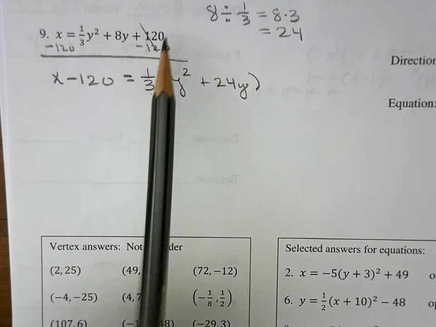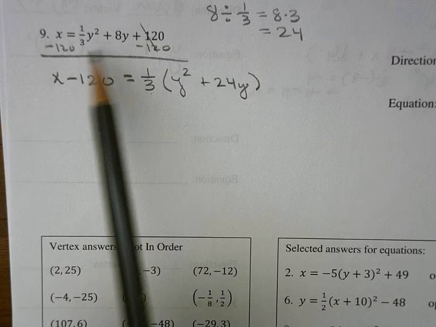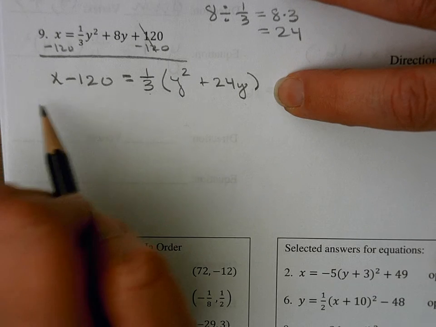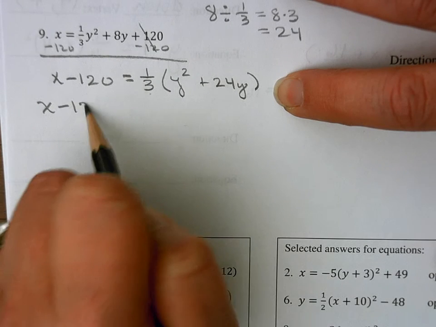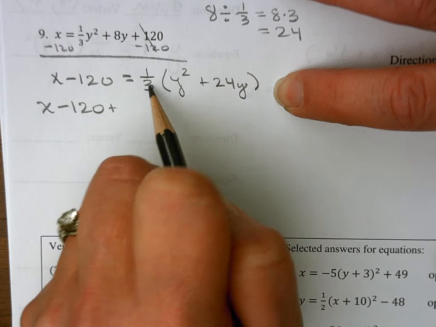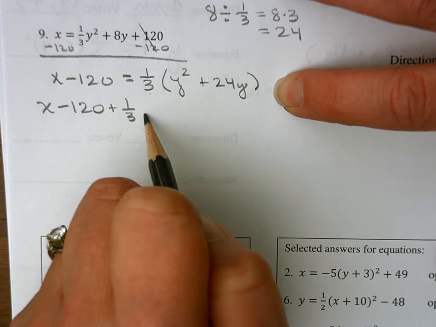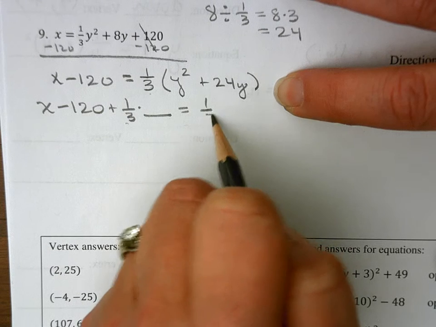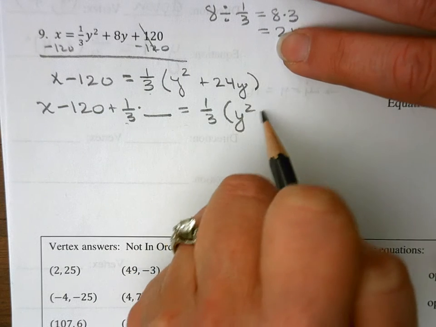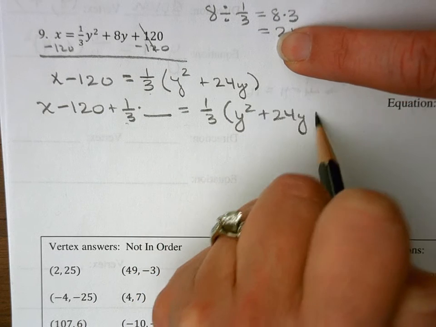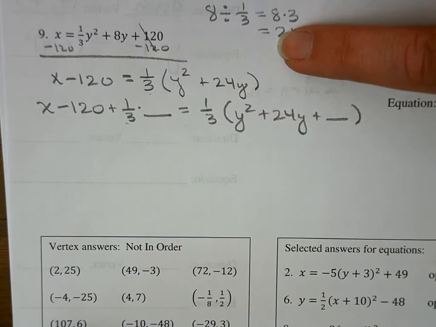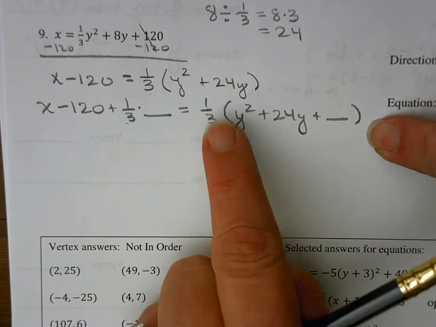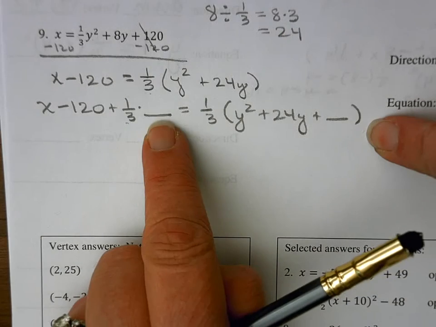Okay, so I subtracted the 120, and then factoring out the 1/3. And then I forgot to put the blanks in, so I'm going to go ahead and do that on the next line here. And then on this side again, I factored out the 1/3, so that means I'm going to have to multiply this number by a third as well. So this number gets multiplied by a third, so this one as well gets multiplied by a third.